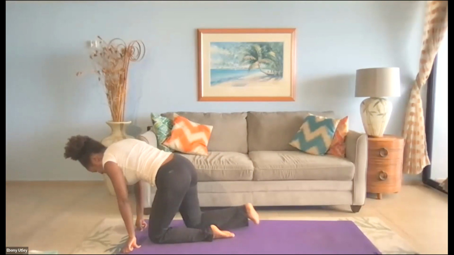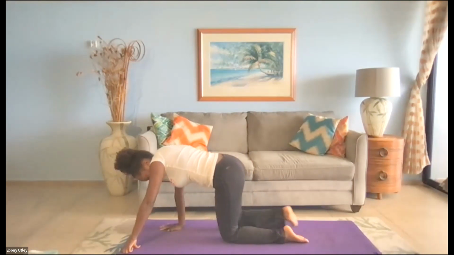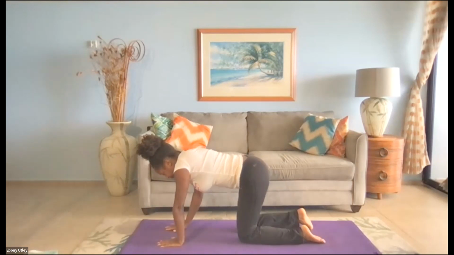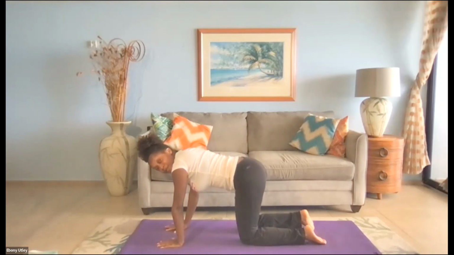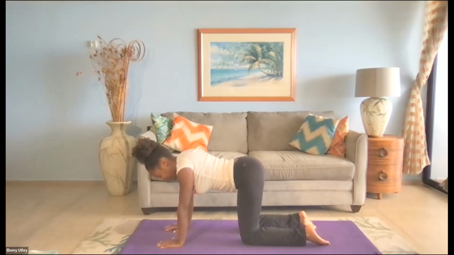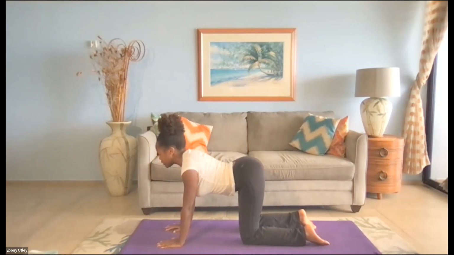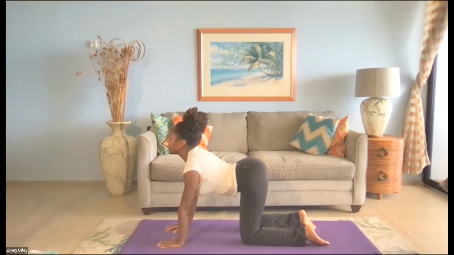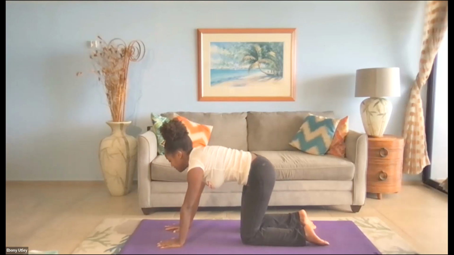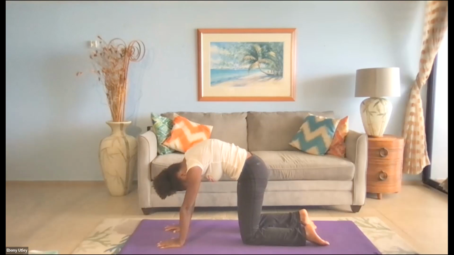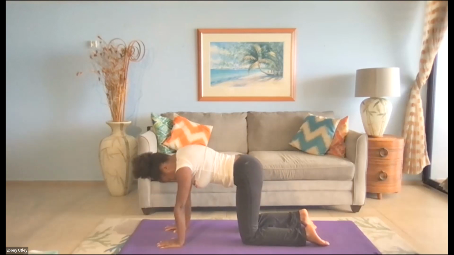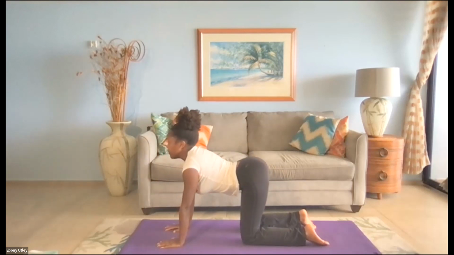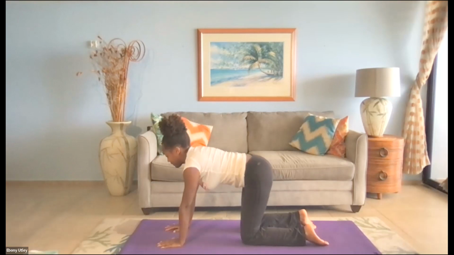Come on both knees. Find your comfortable tabletop. We'll stay on tabletop this time. Return to a few cat-cows. Release your belly towards the earth. Hips and shoulders move together. Push it up. Exhale, reverse the motion. At your own pace, keep going.